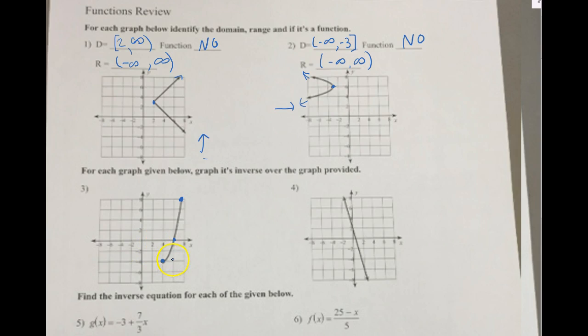This is the point negative 4, 4. This is the point 2, 4, 6, 0, and then this is the point, I'm going to call it 8, 8 because it's really close to 8, 8. And then for the inverse, all you have to do is switch the x and the y. So the inverse points are going to be 8, 8, 0, 6, negative 4, positive 4. And then we just graph all of those.